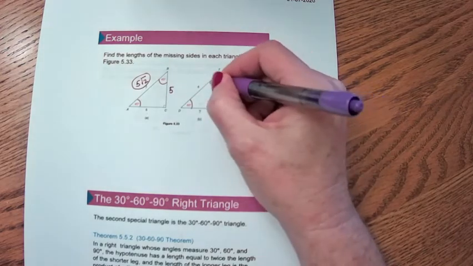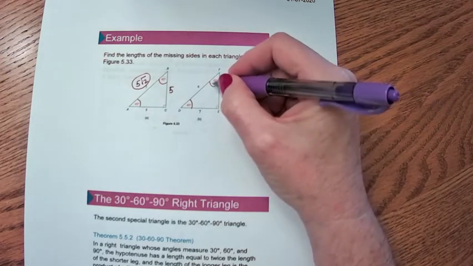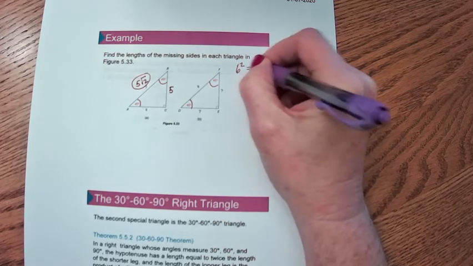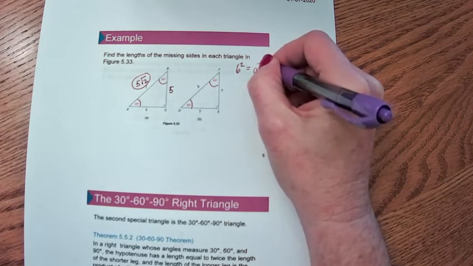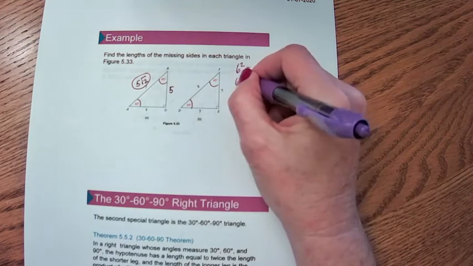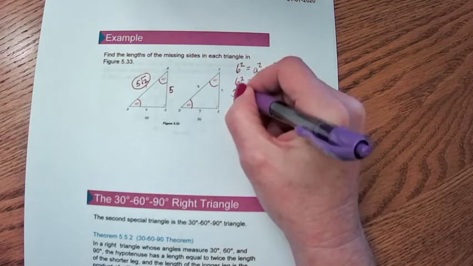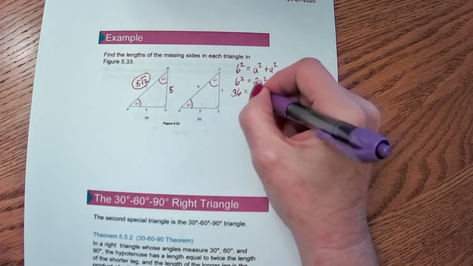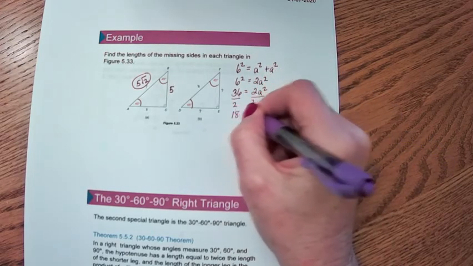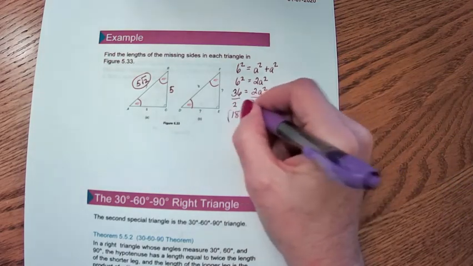All right, so here if this is 45 and this is 45, we have 6 as our hypotenuse here. 6 squared is going to equal a squared plus a squared, and we want to find a. So 6 squared is going to equal 2a squared. 6 squared is 36, so 36 equals 2a squared. Divide both sides by 2. 18 equals a squared. Now if I want to find a, I take the square root of both sides.